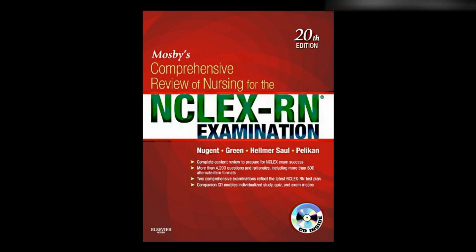Treatment of 6.4. The client who is receiving antineoplastic medications.